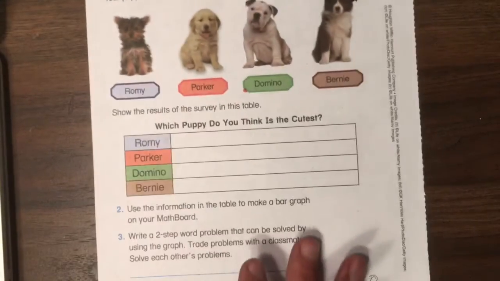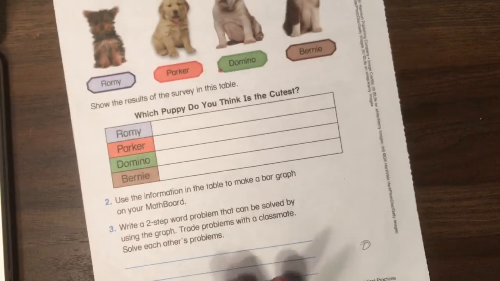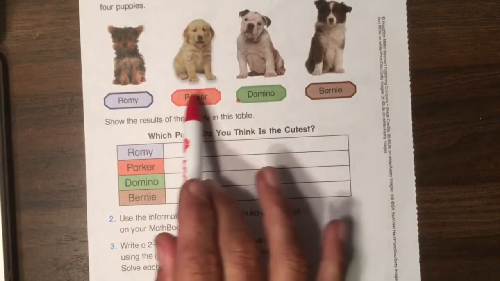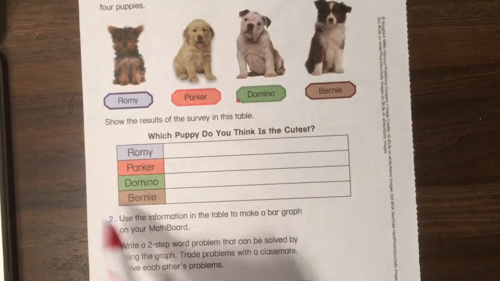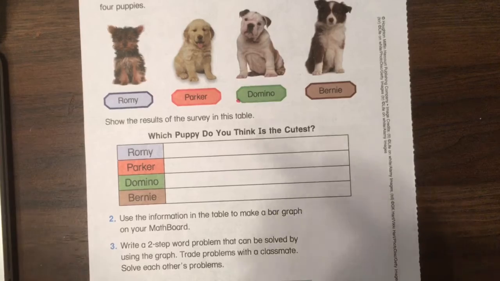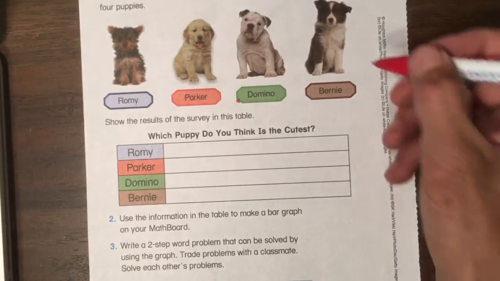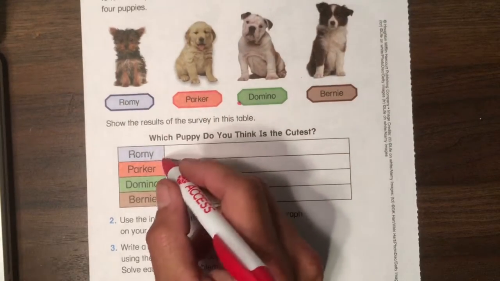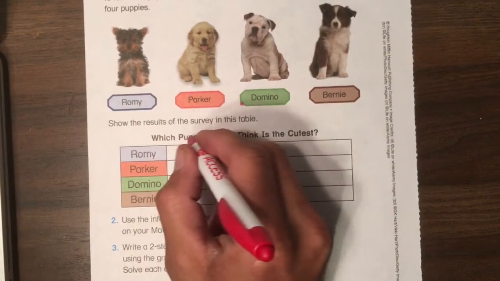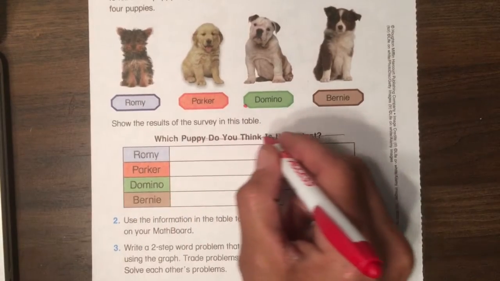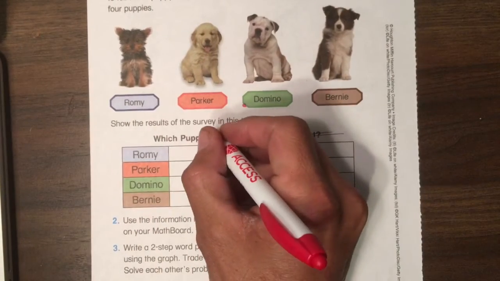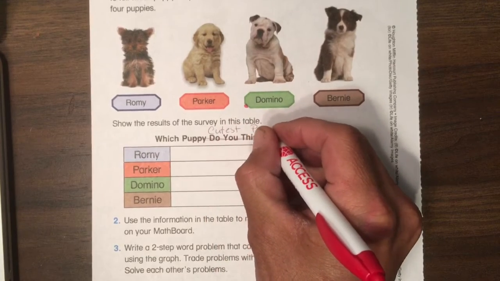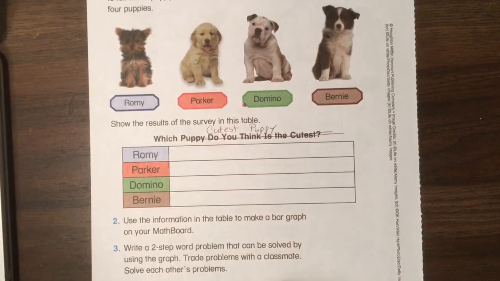On the other side is where things are going to get a little trickier, because if we were in class, I would ask and say, all right, which do we think is the cutest? And then we would make a graph. So instead of doing that, what we're going to do is just next to the dogs, put numbers, and then turn this. Instead, we're going to say cutest puppy, and we're going to turn this into a picture graph.